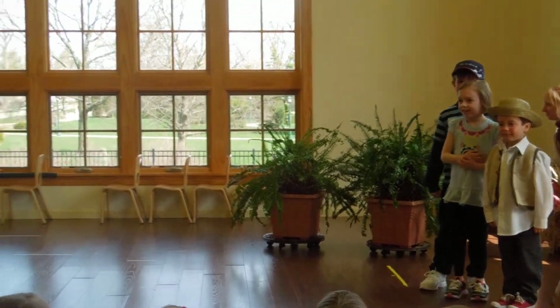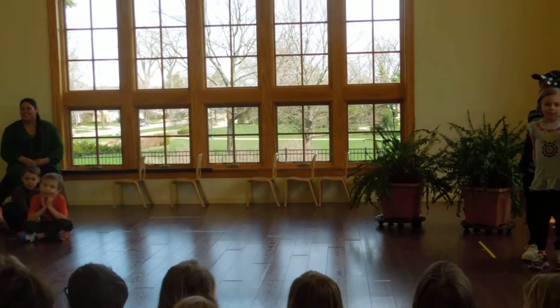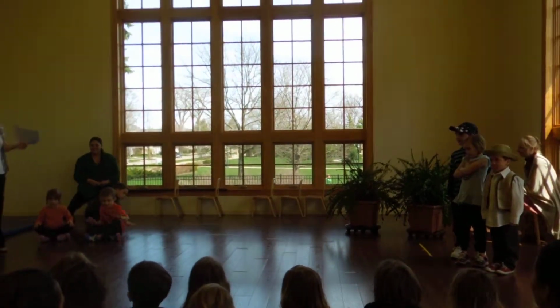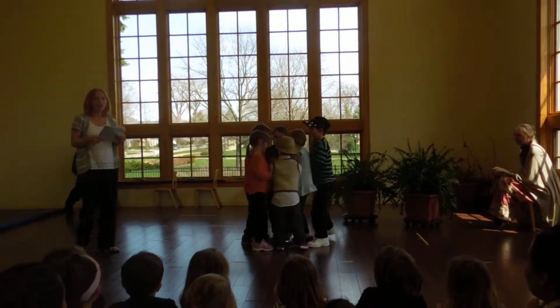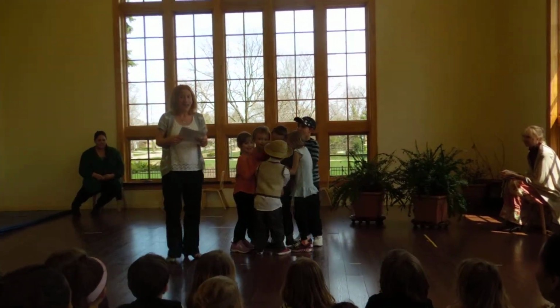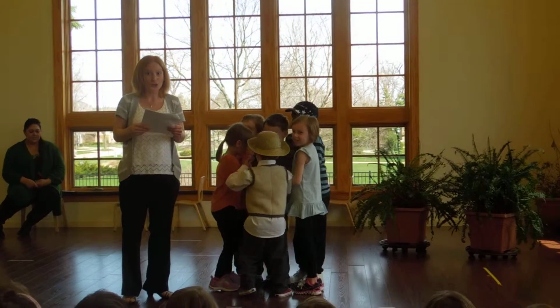The carnival seems to be getting very, very crowded, and all the people are getting pushed together. There's too many people at the carnival. So the carnival owners have to call for help. End of scene 2.